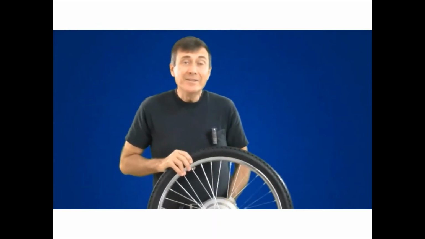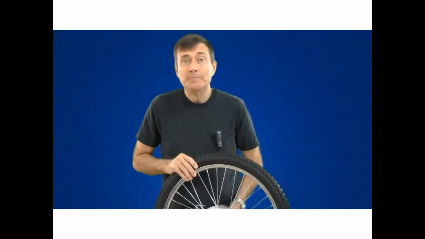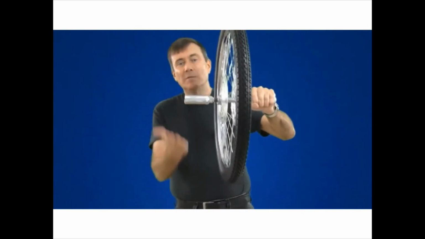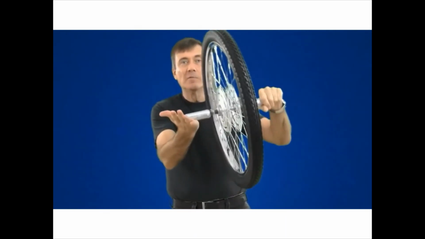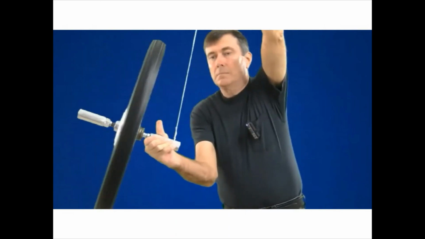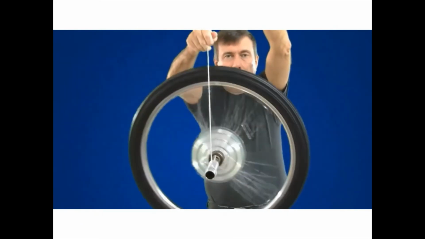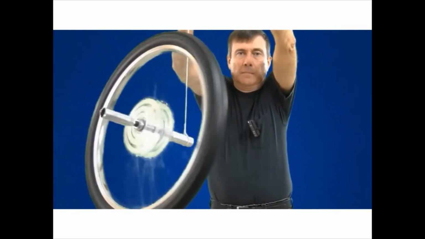Okay, here we see the gentleman. He's going to show you that if he tried to support this bicycle wheel about the end of its support handle, it would just fall over. Gravity would just pull the wheel down. But if he ties a string onto the end of the handle and gets the wheel spinning very quickly and releases it, you'll notice that it appears to defy gravity. It looks odd.